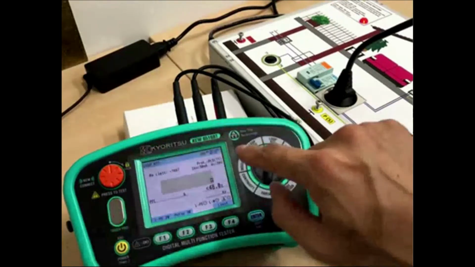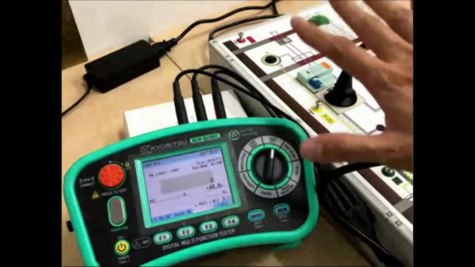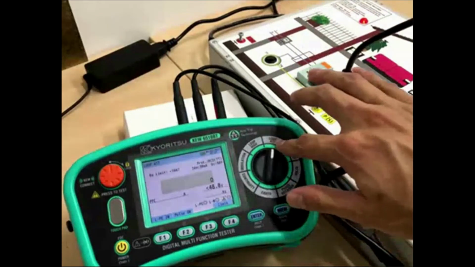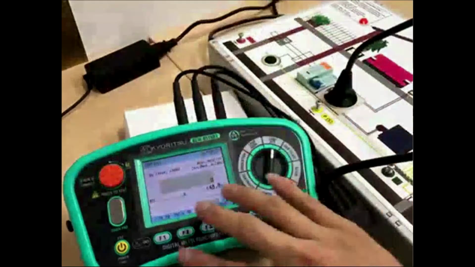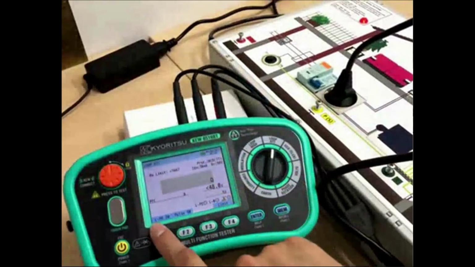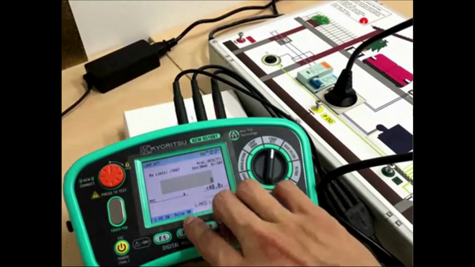Just now we set the loop to high current output and the RCD tripped. But Kew is very smart. It has loop anti-trip technology, so the RCD won't trip. Okay, we set the 2-wire test first. Later I'll show you what this pulse on is.